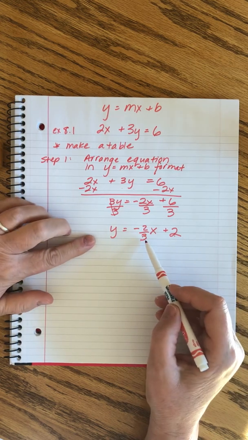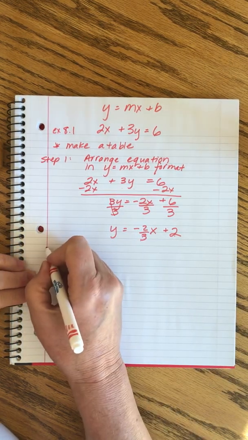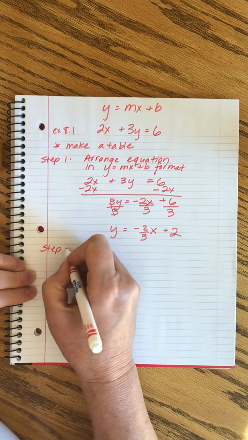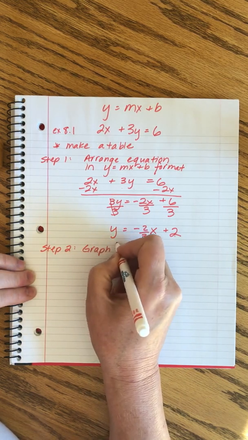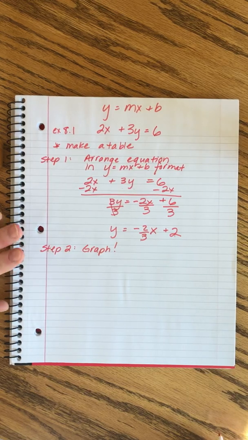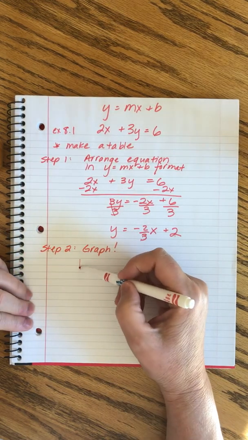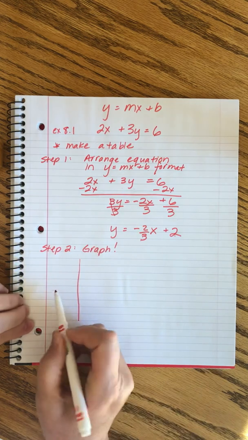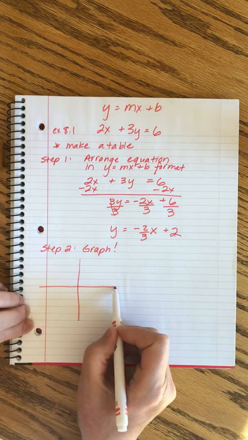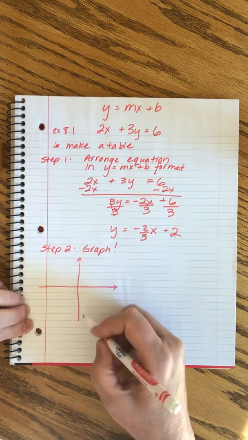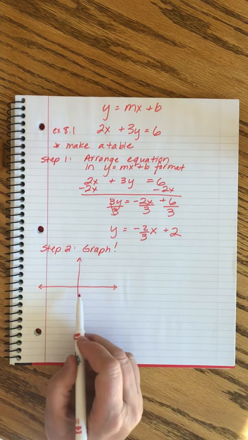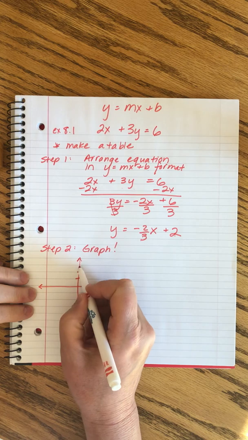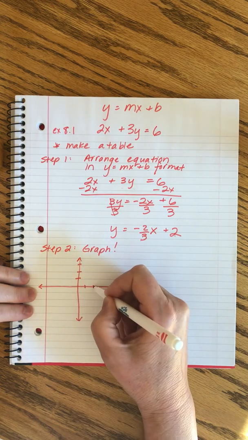Now we've got everything in a graphable arrangement. So we don't have to do anything more. So we draw ourselves a graph. If you have graph paper, if you like things to be super neat and precise, use graph paper. If not, be very neat, as I draw a really crooked line, as neat as you can because it makes a difference in how your answer looks.